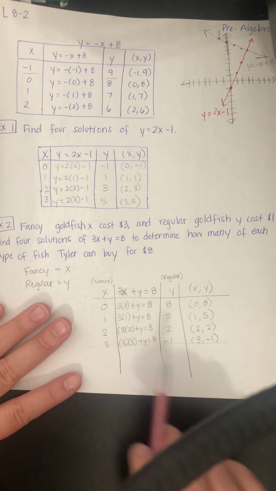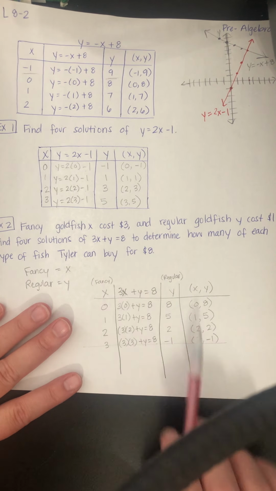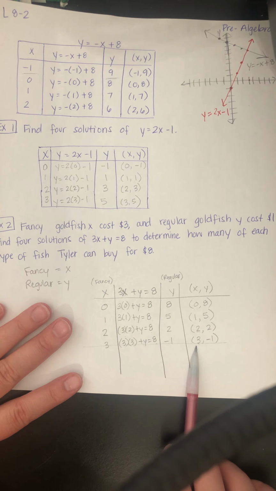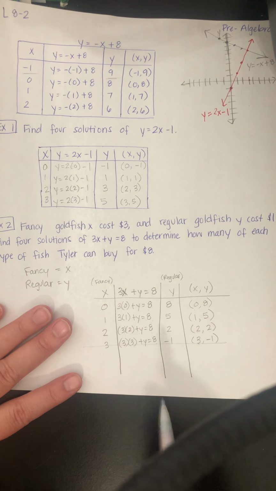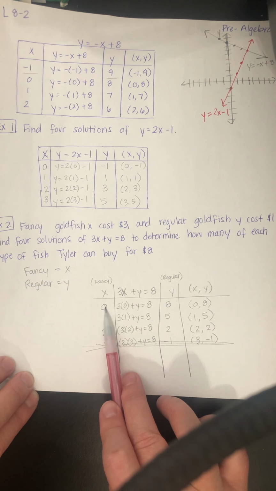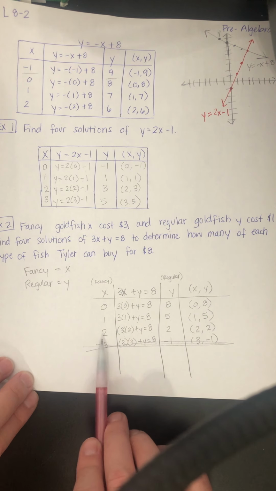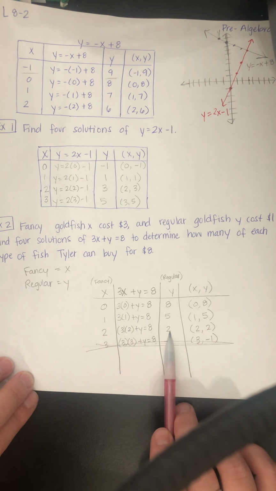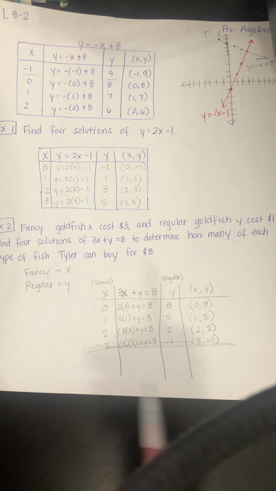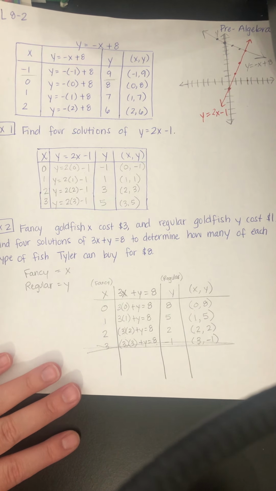Because he only has $8. If the fancy fish are these ones right here, they cost $3. If he tries to buy 3 of them, that's $9. He only has $8 right here. So you can't use this one. The only options he has are to buy 0 fancy fish and 8 regular fish, or to buy 1 fancy fish and 5 regular fish, or 2 fancy fish and 2 regular fish. Those are his options. So he only has 3 options: to buy 0 fancy fish, 1 fancy fish, or 2 fancy fish. Okay?